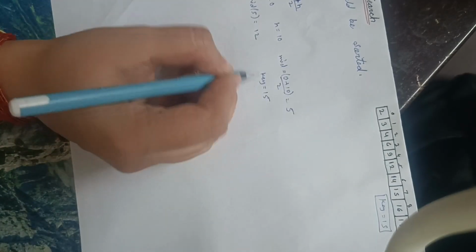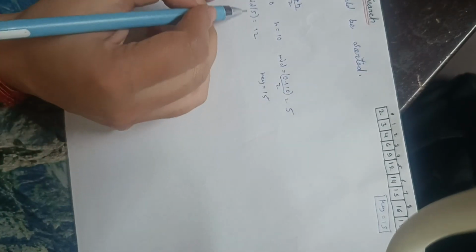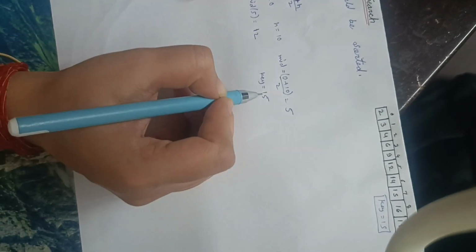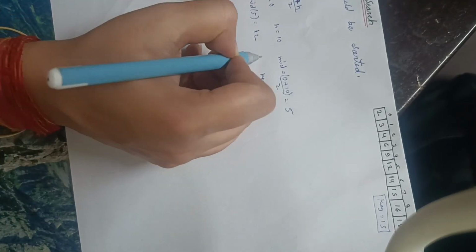Now compare both of them, whether the mid value is equal to the key or not. Here we can see that the key value is greater than 12, obviously.